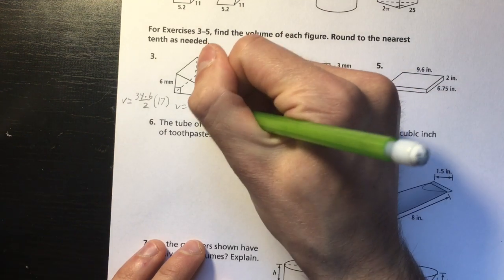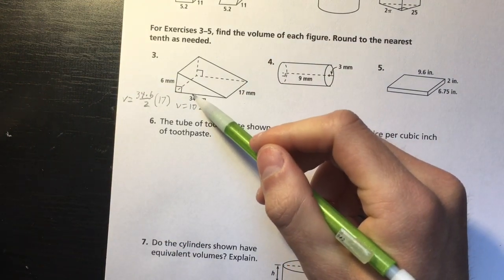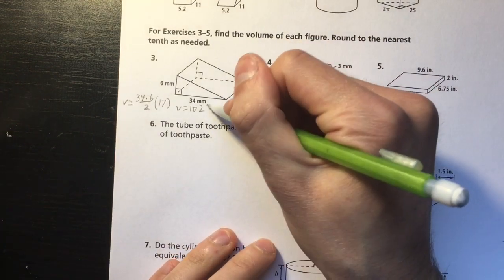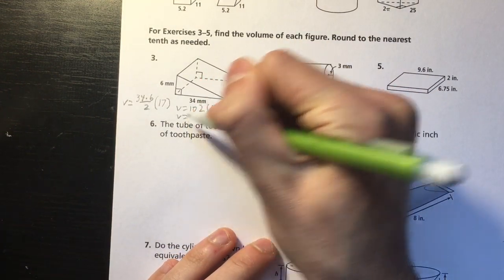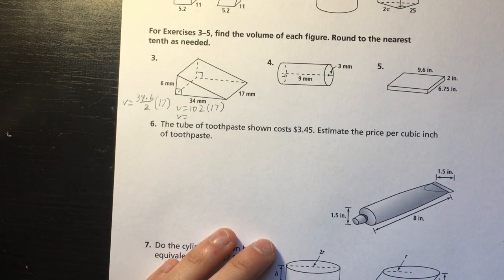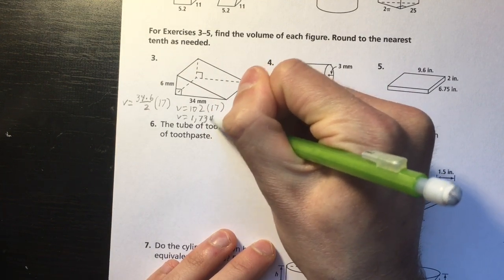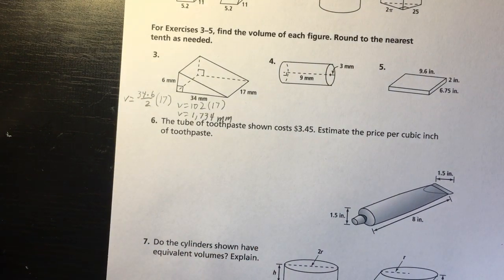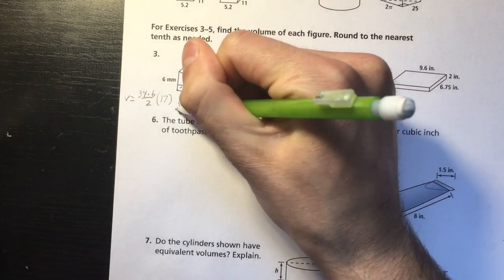It's going to be 102. So again, that's going to be the area of the triangle. And now we just multiply it by the length. Volume equals 102 times 17. So our volume is going to be 1,734 millimeters. And then what unit are we going to use again? That's correct, it's going to be millimeters cubed.